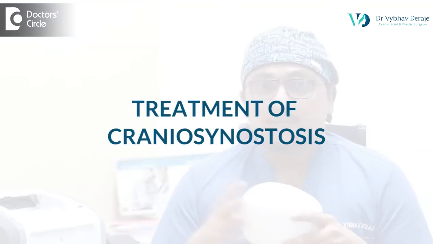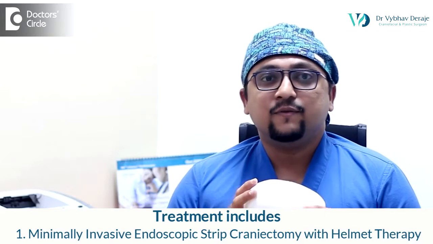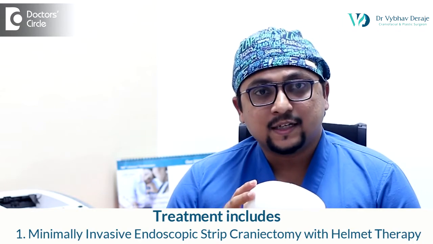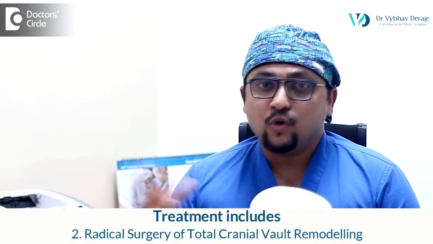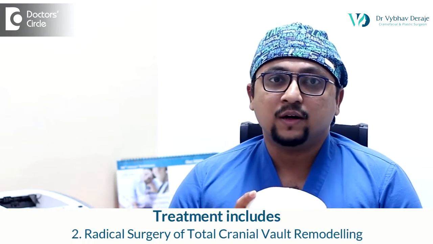Now, for treatment, multiple options are available, ranging from minimally invasive endoscopic strip craniectomy with helmet therapy to the most radical surgery of total cranial vault remodeling.